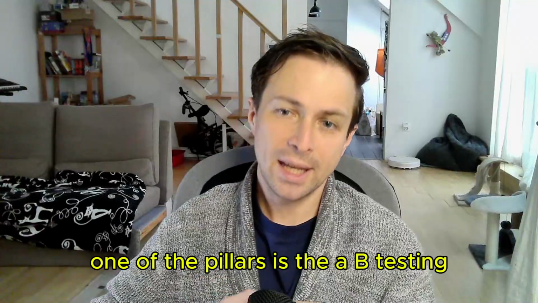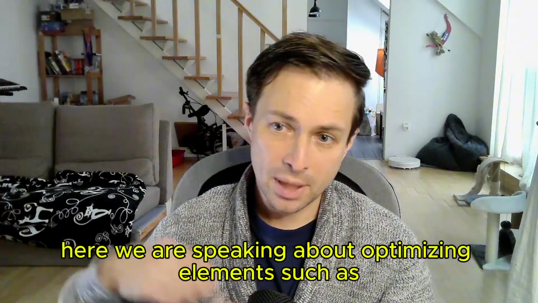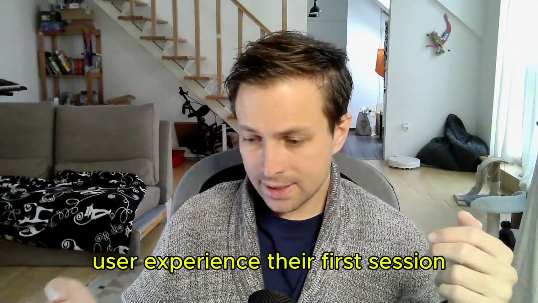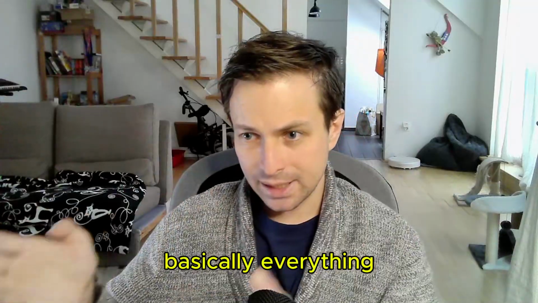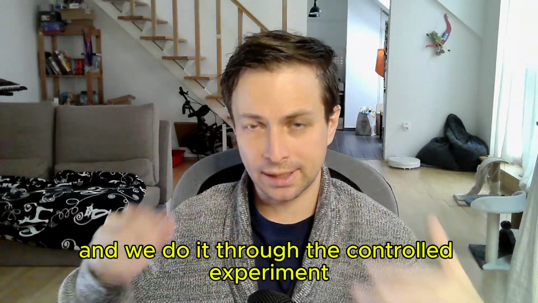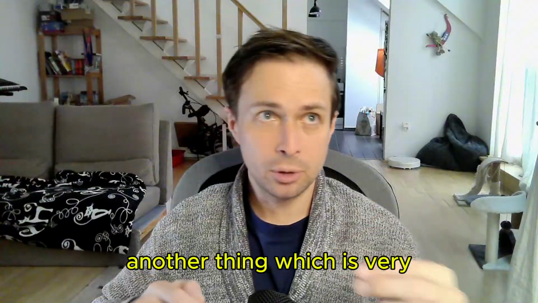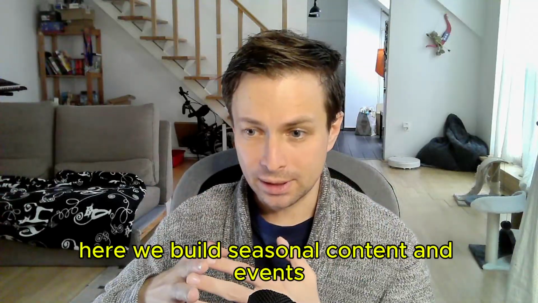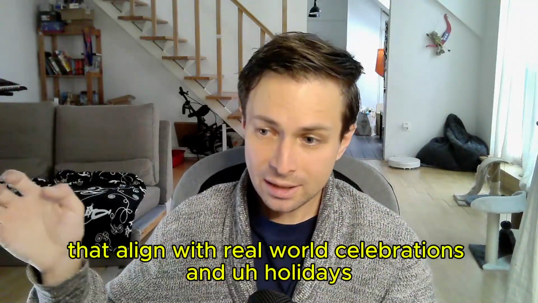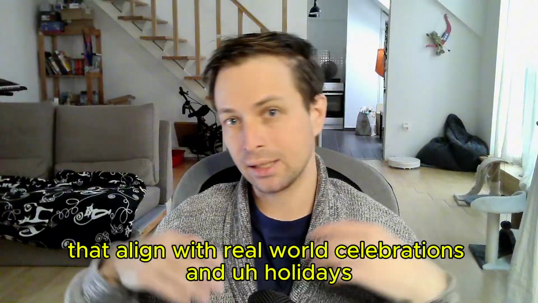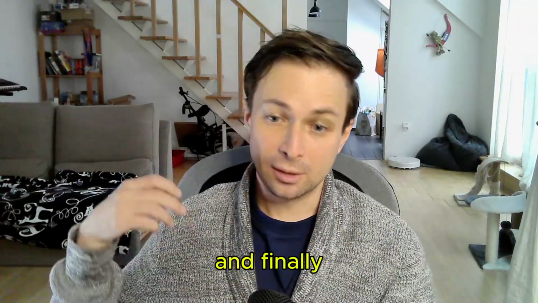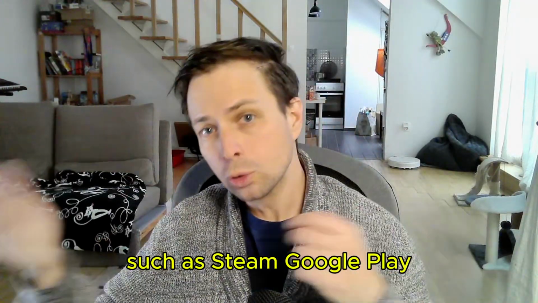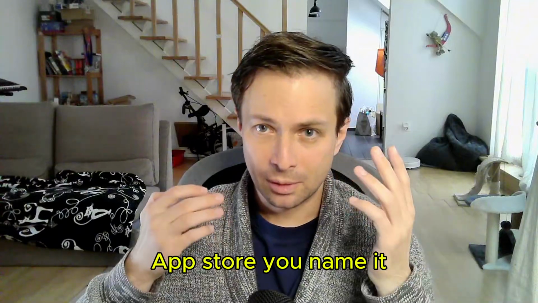One of the pillars is A/B testing. Here we are speaking about optimizing elements such as pricing, UI, user experience, their first session, basically everything, and we do it through controlled experiments. Another thing which is very important for LiveOps is calendar optimization. Here we build seasonal content and events that align with real-world celebrations and holidays. And finally, LiveOps allows us to collaborate with platforms such as Steam, Google Play, App Store, you name it.